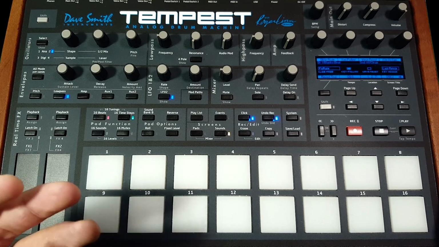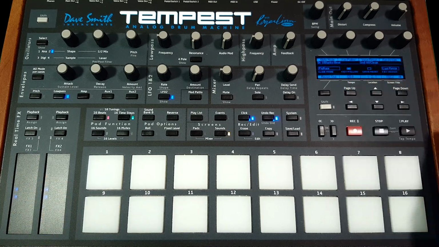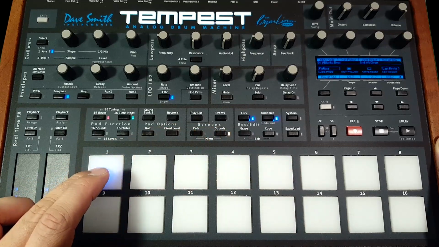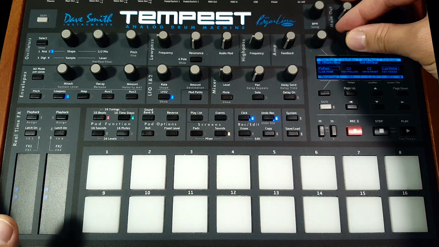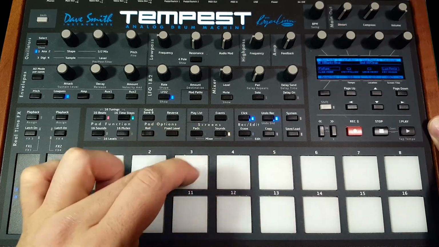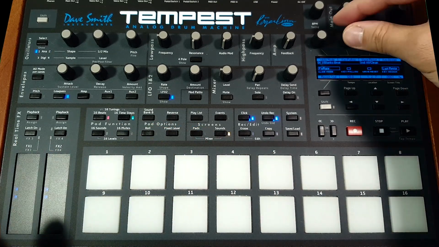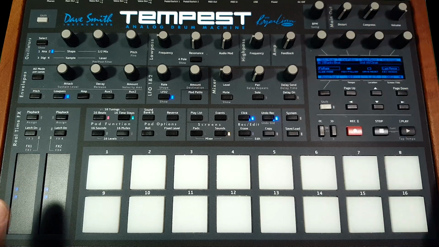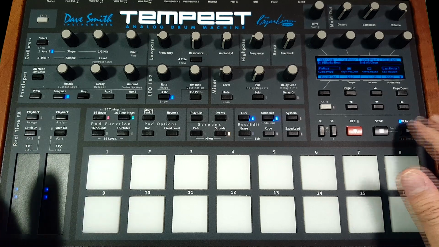Let's take a listen to what it sounds like when the key follow is on. Let's listen to what it sounds like when we turn it off. Let's put it on again and try to play something with a little bit of reverb. Let's see.